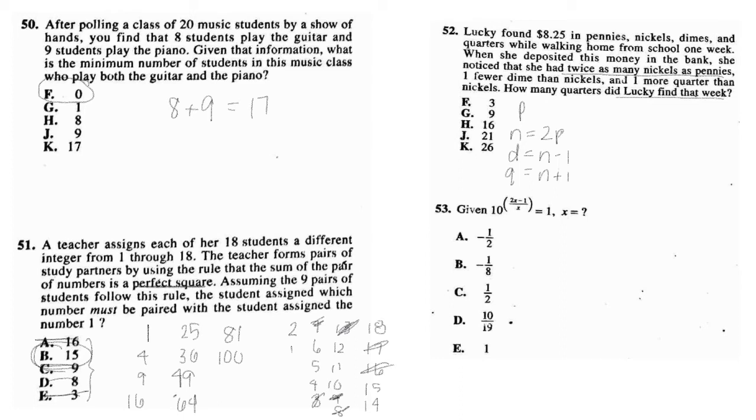So let's think about it in terms of money, because we need to assign a value to this, and we also need to try to get this to talk about the same variable. We can't make P talk about anything other than P. Nickels is already in terms of P, so let's make our dimes talk about pennies, in terms of P. Well, N is 2P, so I can make that substitution here and have 2P minus 1. And we can do the same for Q and have 2P plus 1.